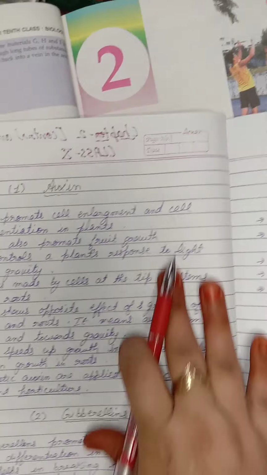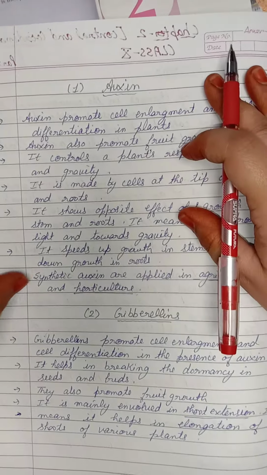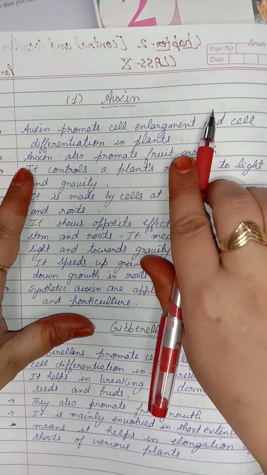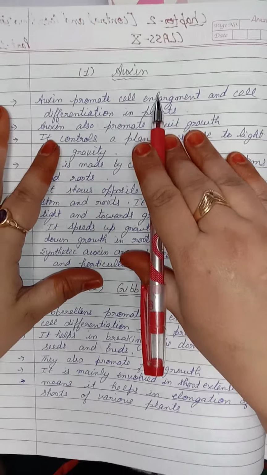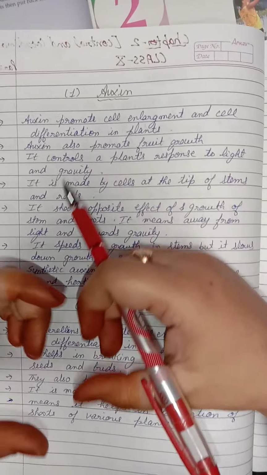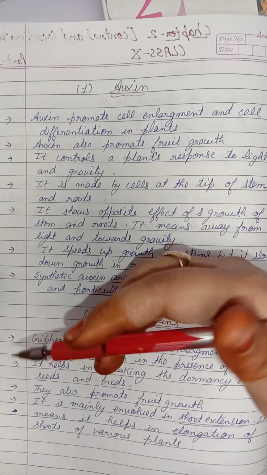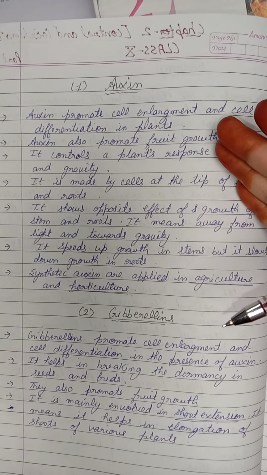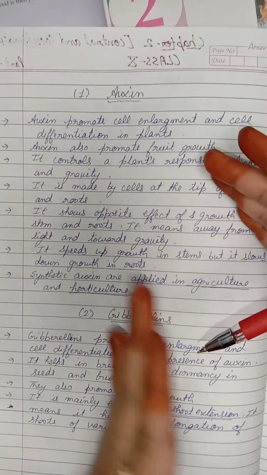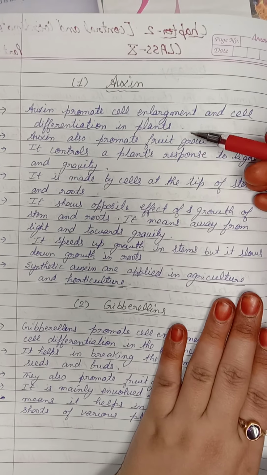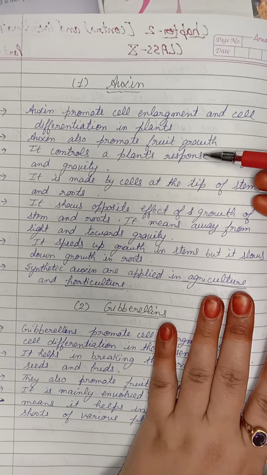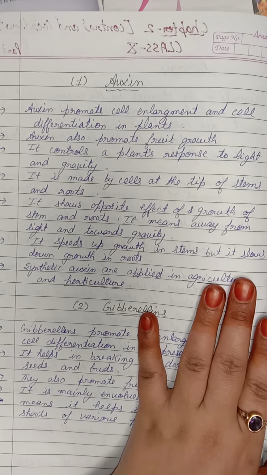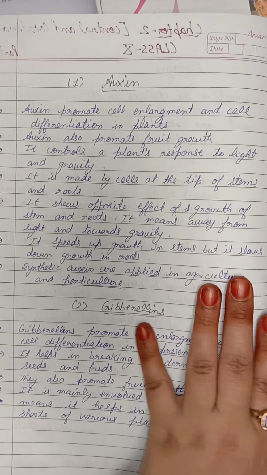Now let me discuss one by one. The first one is auxin. I told you that auxin is a growth promoter hormone. It promotes cell enlargement and cell differentiation in plants. Cell enlargement means the size of the cell will increase, and cell differentiation means it is providing different functions to different cells. Second, it also promotes fruit growth, meaning fruit growth is promoted by the auxin hormone.